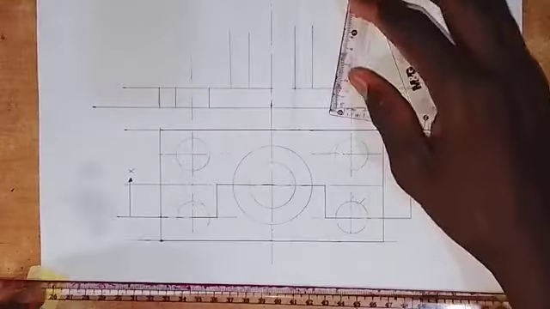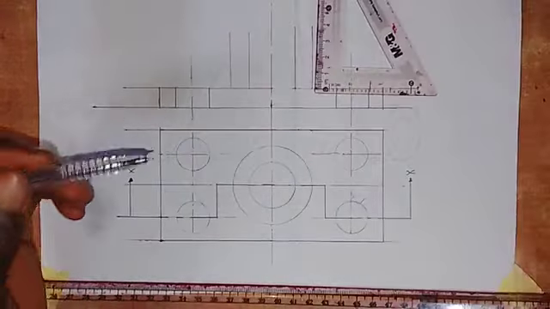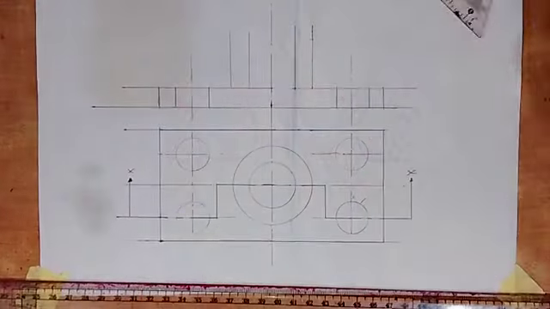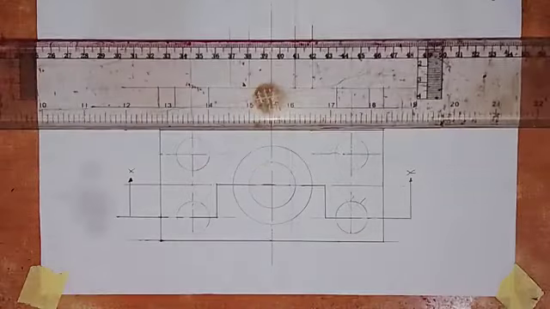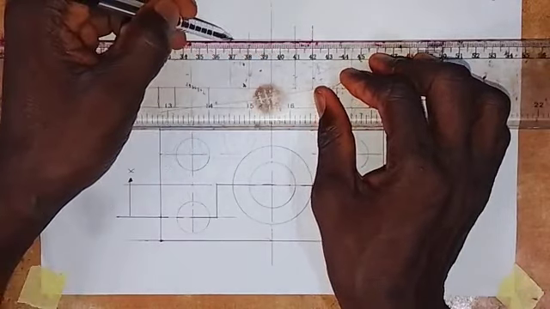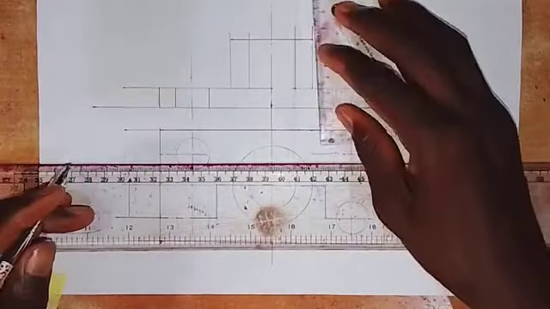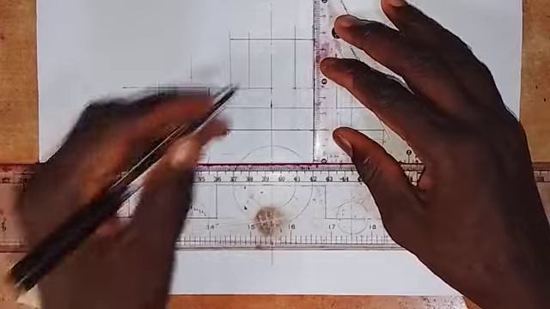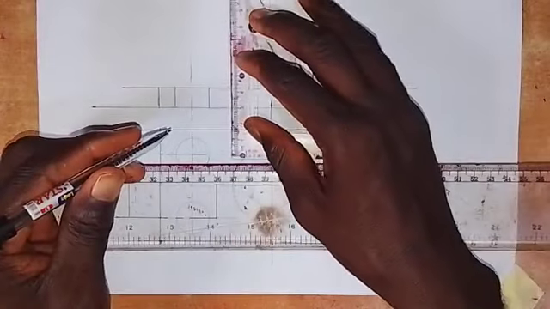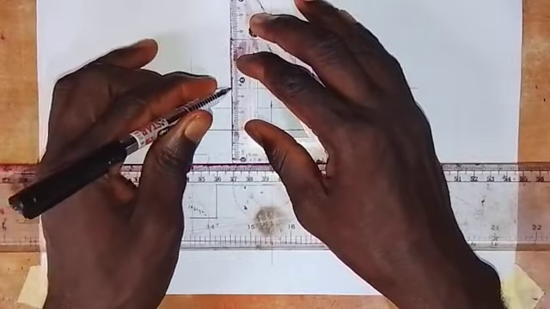Okay, then we take the height from here to here, which is 30 millimeters. So we take a measurement of 30 millimeters. Then we are to draw a horizontal line, so we make it a thick line at once. So draw from here to here, so we have this. And then this line that we have here, we make the thick line from here to this point. Okay, so that will stop there. And also for this one, we also draw from here, and it will stop on this line.